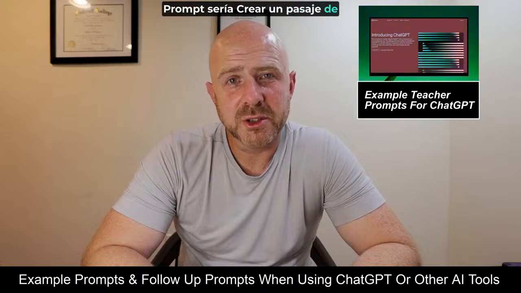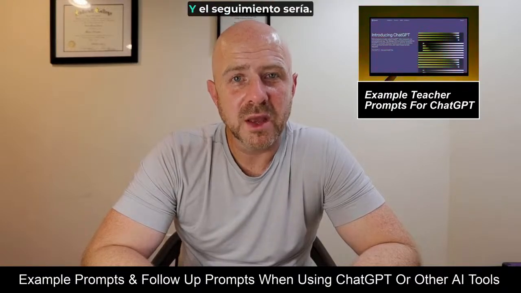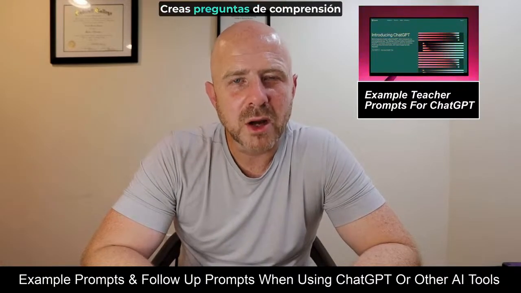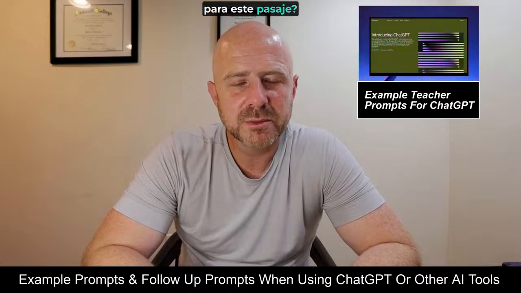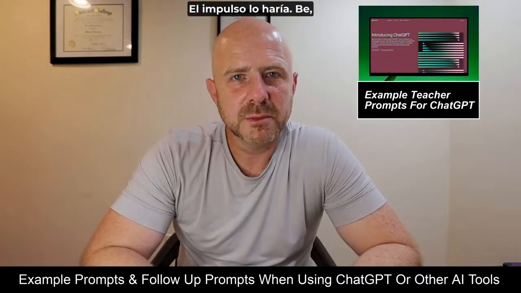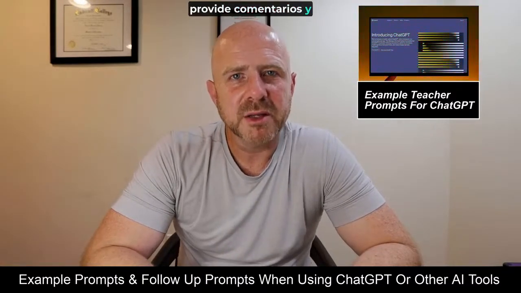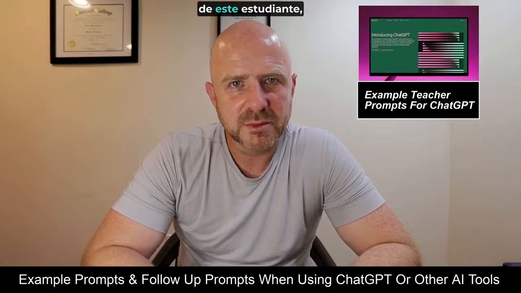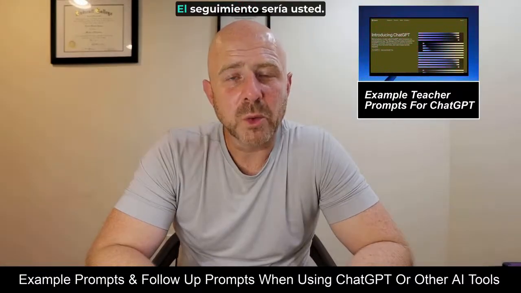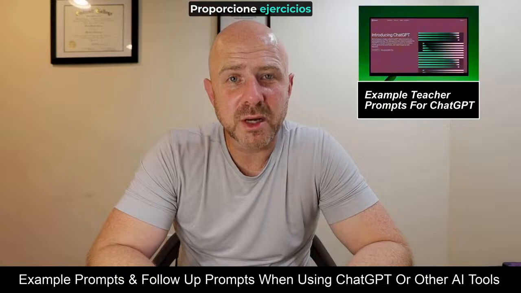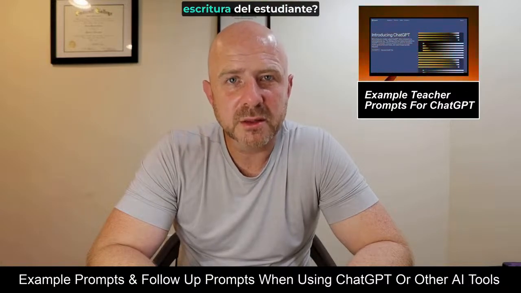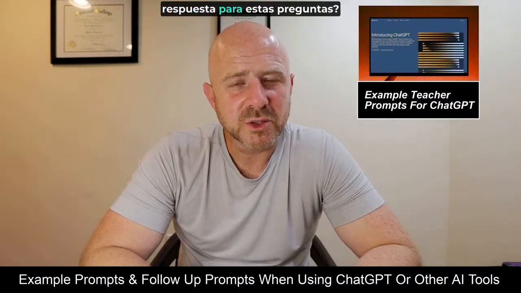Creating reading passages. The prompt would be, create a reading passage for the topic of the water cycle. And the follow-up would be, can you create comprehension questions for this passage? Improving students' writing skills. The prompt would be, provide feedback and suggestions on this student's essay. And the follow-up would be, can you provide additional exercises to improve this student's writing skills? Creating test questions. The prompt would be, generate test questions for a unit on Shakespeare's plays. Can you provide an answer key for these questions?